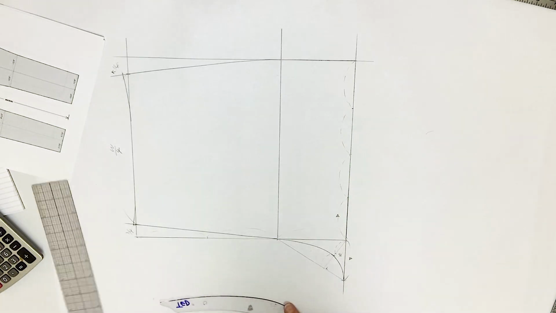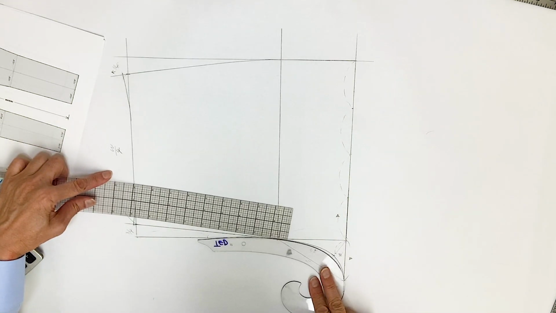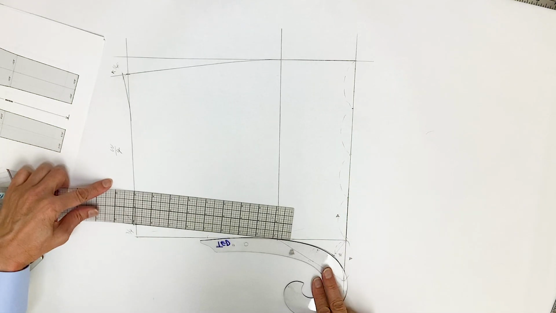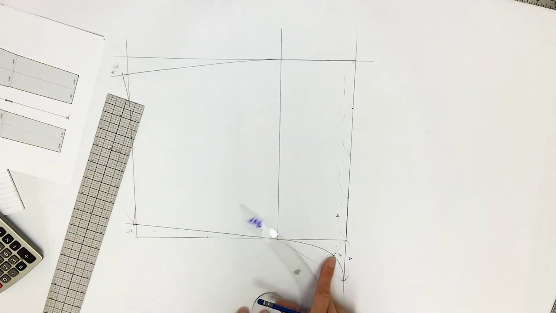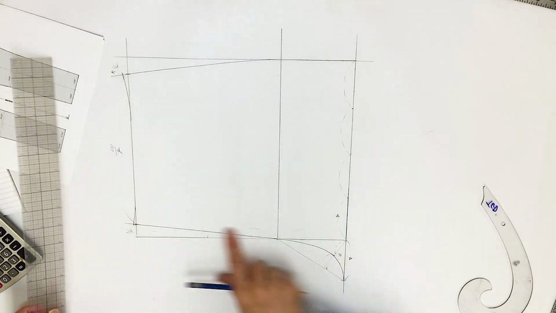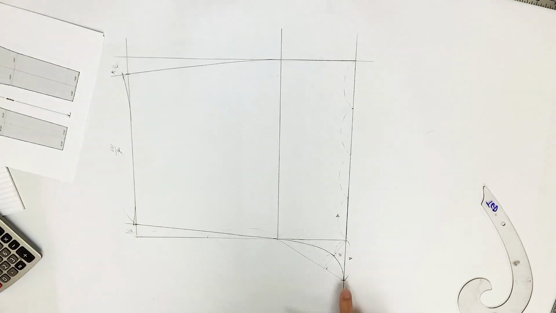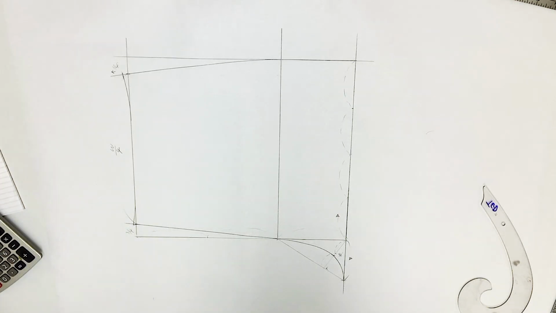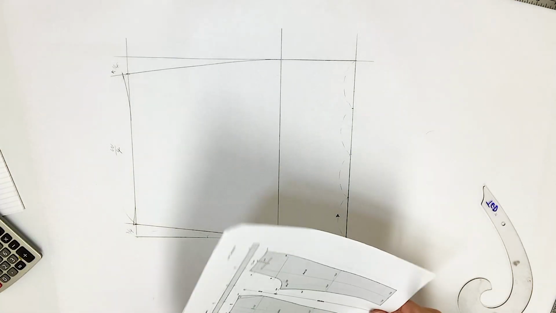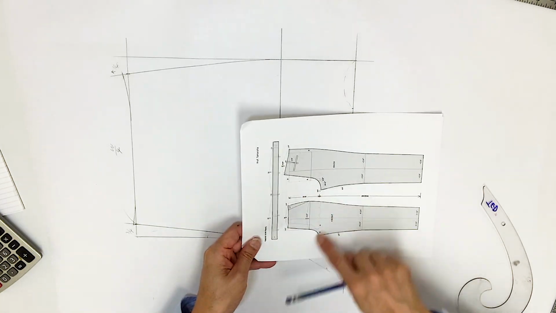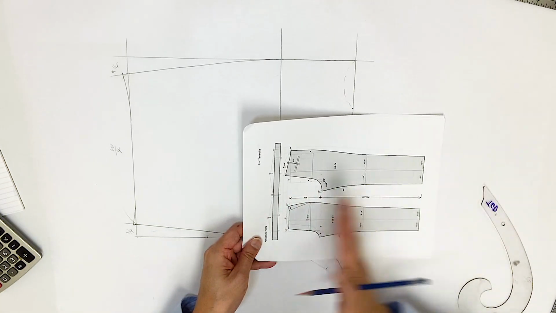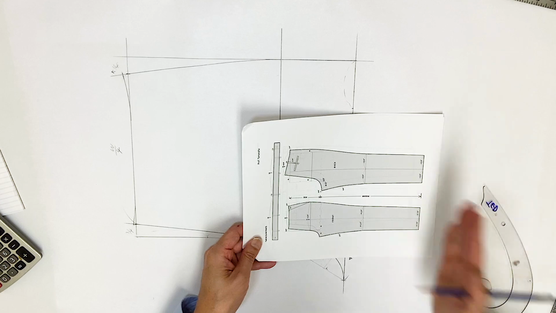So you can see here, this has to be a nice, smooth transition, okay? Straight, then the curve, and then to this point, okay? So now the center front line is complete, okay? So the next step is we finish this part here. Now we move on to knee and hem, okay?